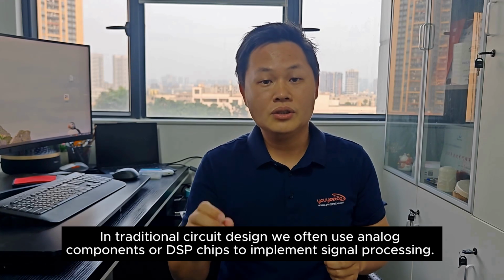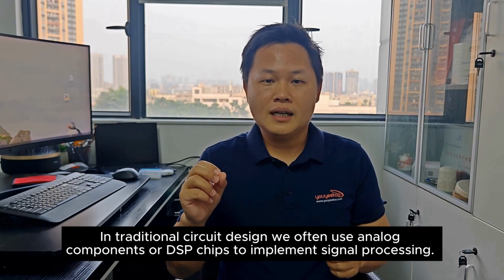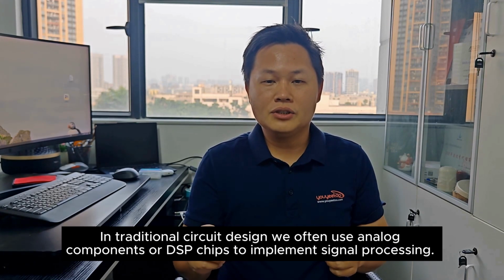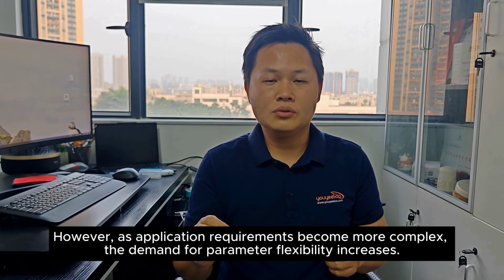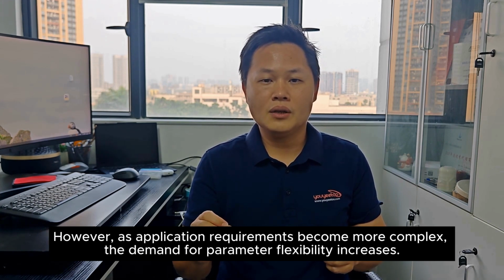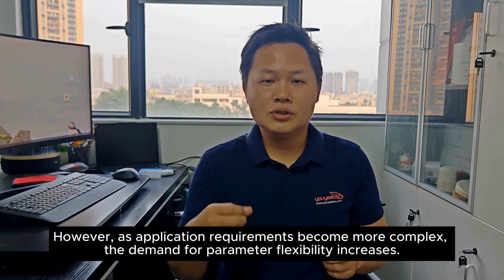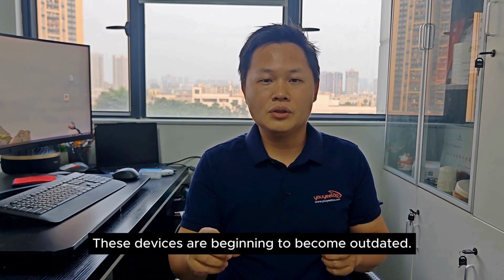In traditional circuit design, we often use analog components or DSP chips to implement signal processing. However, as application requirements become more complex, the demand for parameter flexibility increases. These devices are beginning to become outdated.